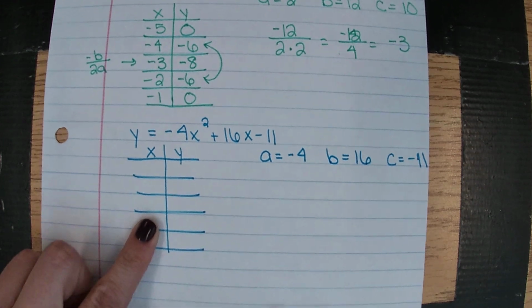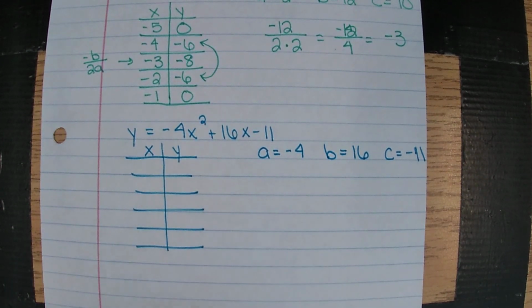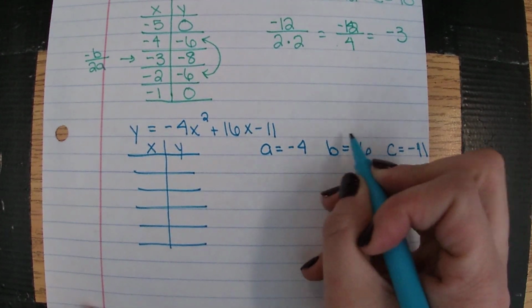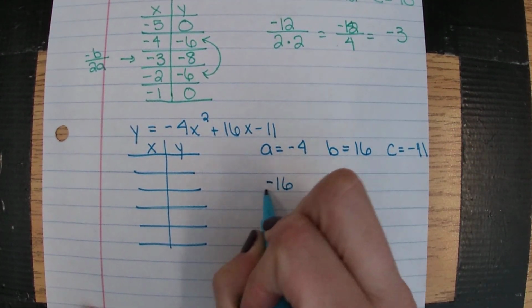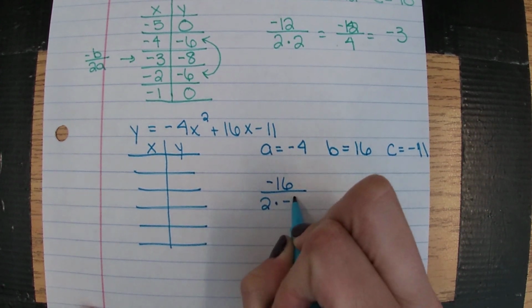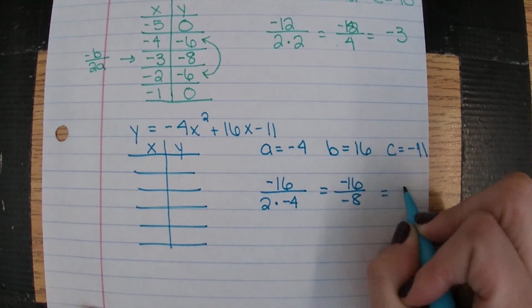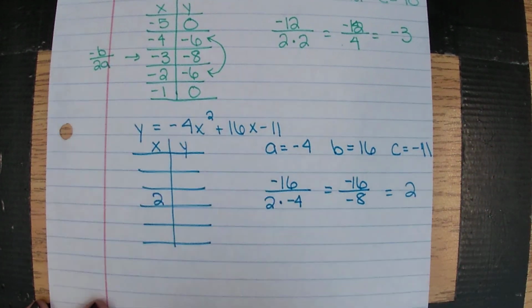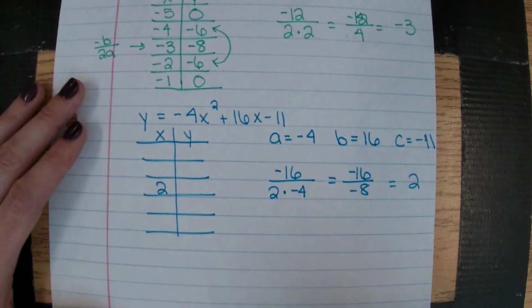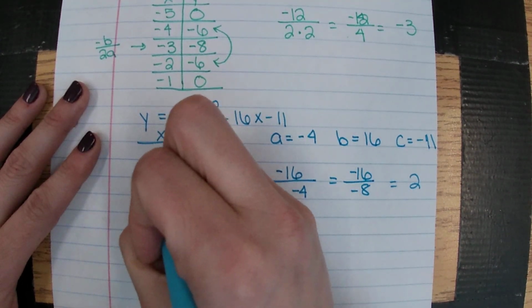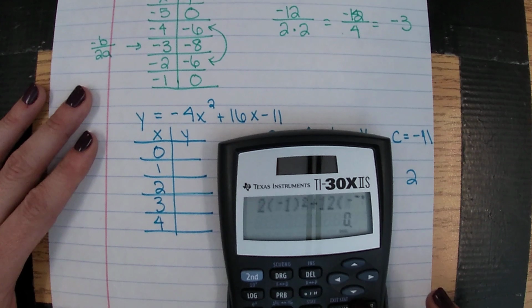What value are we going to start with in the middle of this table? So we should be calculating negative b over 2a, right? So in this case, negative b, so a negative 16 over 2 times a, which is negative 4. So negative 16 over negative 8 gives us a positive 2. So we're going to count up and down. And we're going to start plugging in values.